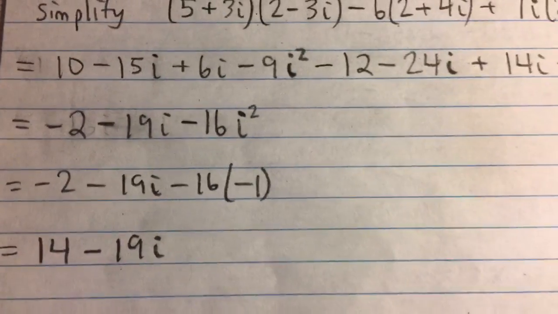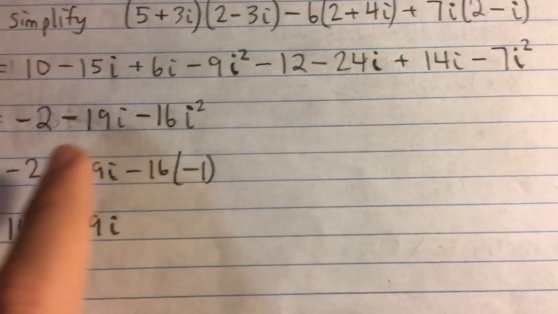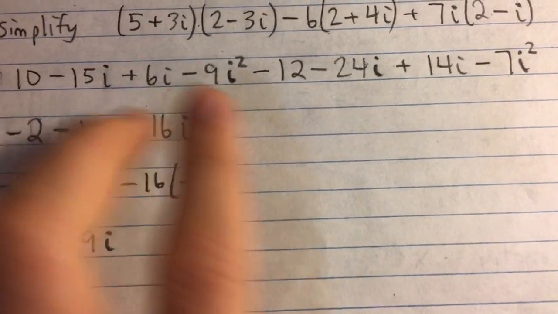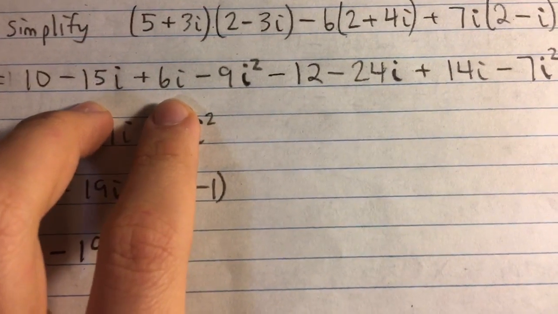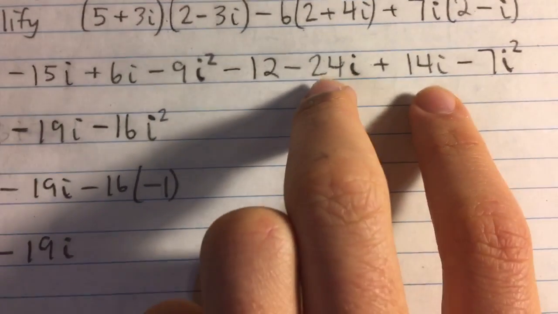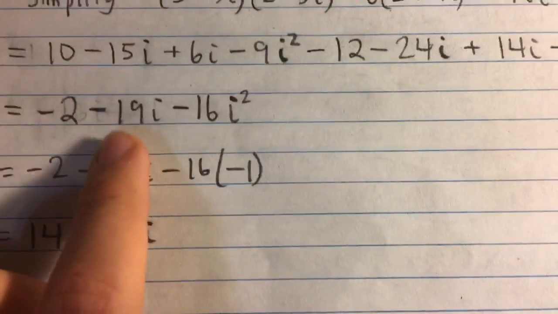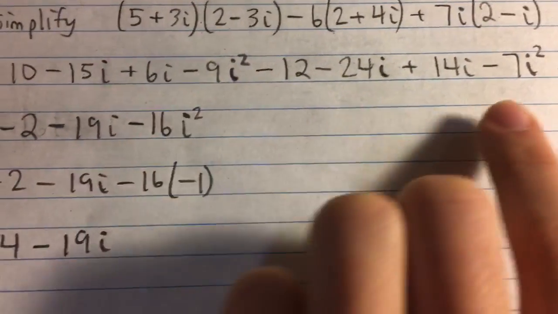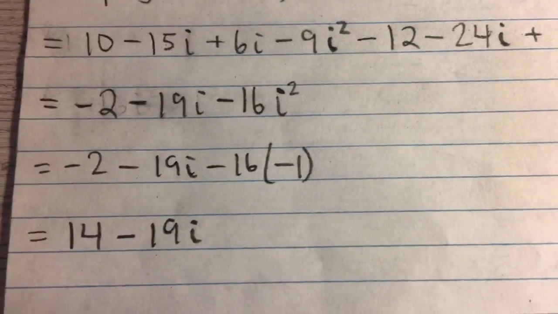And so we can collect like terms here. You can see we have 10 and negative 12, that's negative 2. Then we have 4 different i terms, 2 here and 2 here. You can add them all up here. If you add these two, it's negative 9. And these two together are negative 10, so that's negative 19i. And then you can see the i squared. We have negative 9i squared and negative 7i squared to get negative 16i squared.